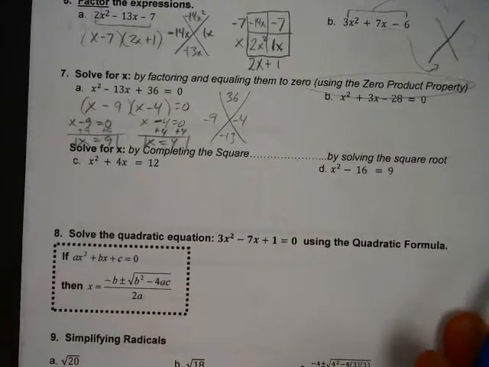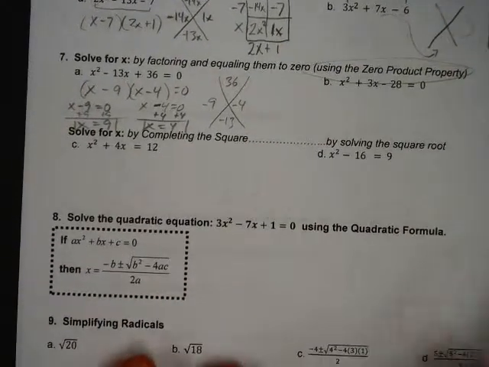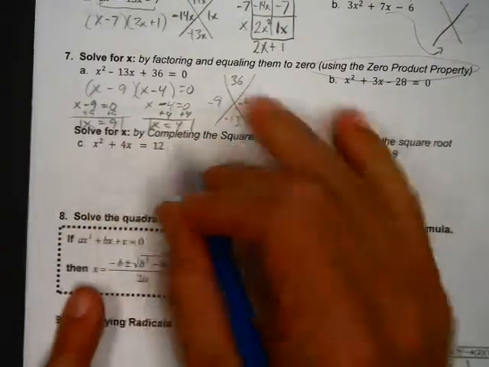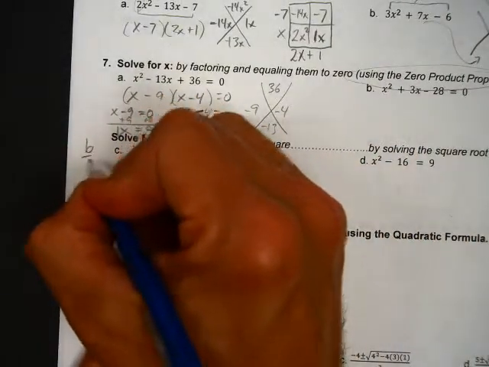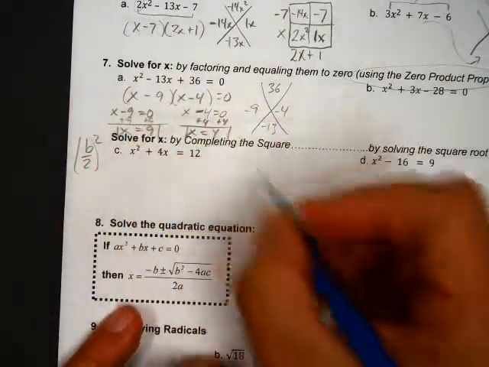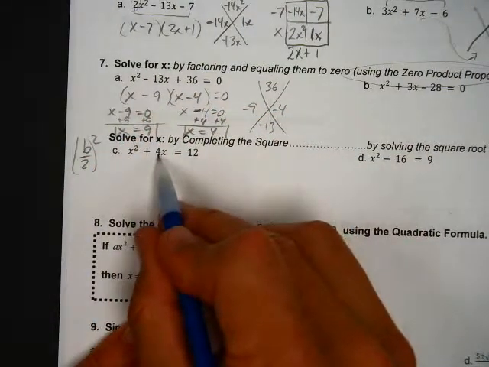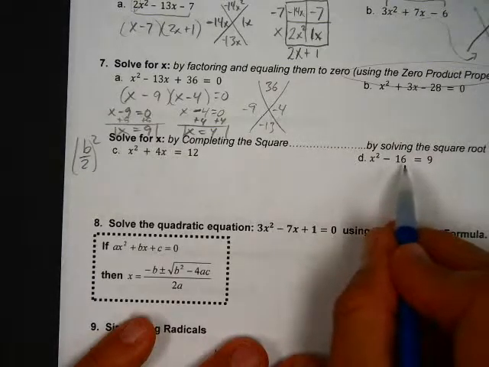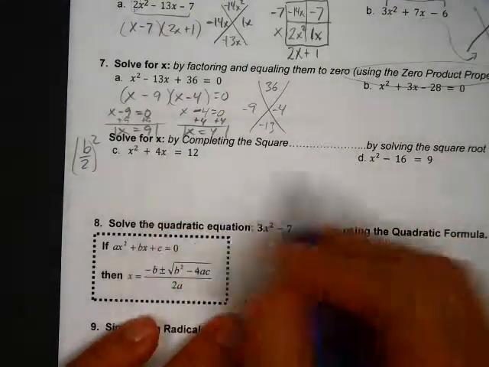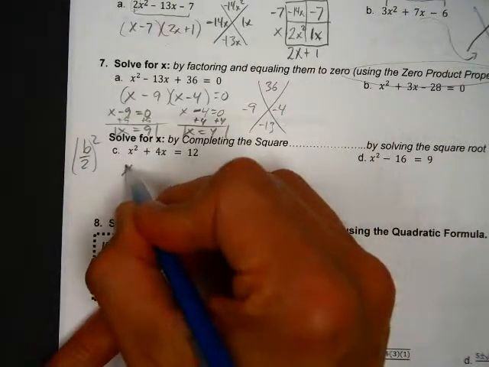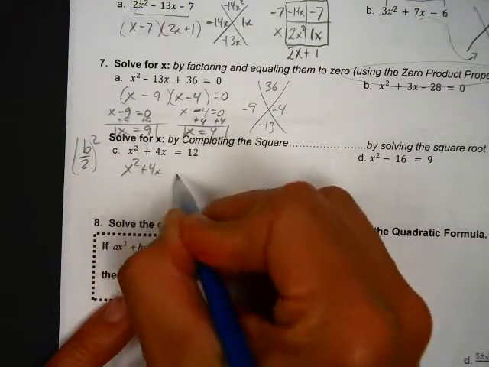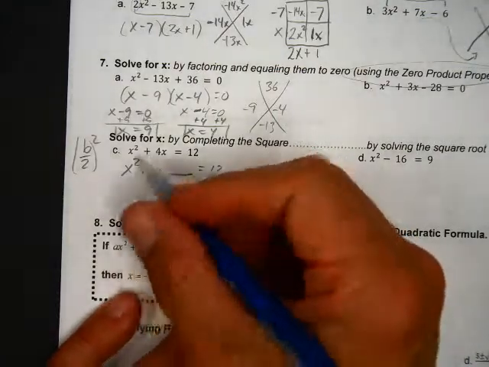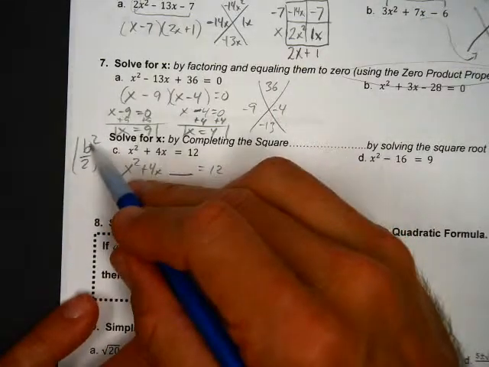And while we're at it here, it's a short enough video as it is so far. What I like to do with completing the square, make sure you understand it, is a b over 2 quantity squared thing. And if we understand that b is the coefficient of x, ooh, yeah. So I'll do both of these because that one's different. I like to write it out like this: x squared plus 4x and then a space equals 12. In that space now, we're going to do this b over 2 squared thing.